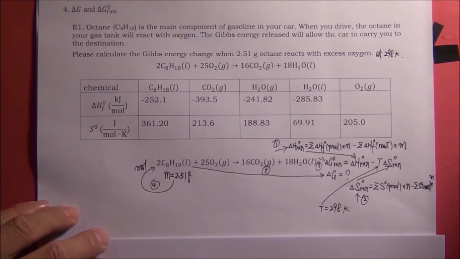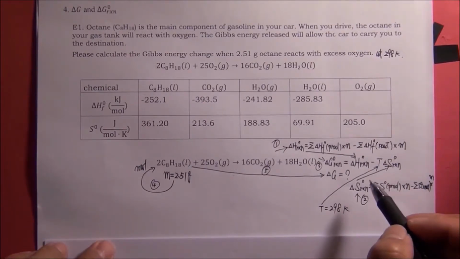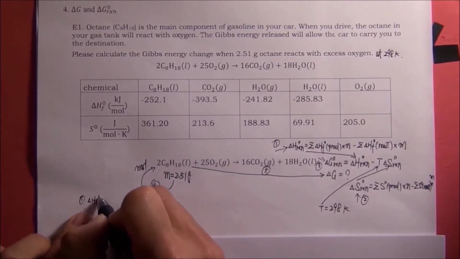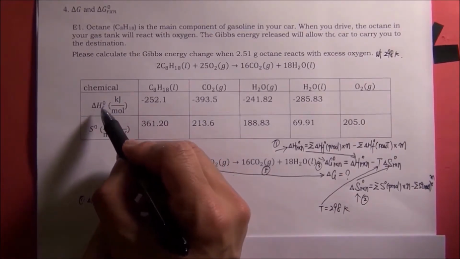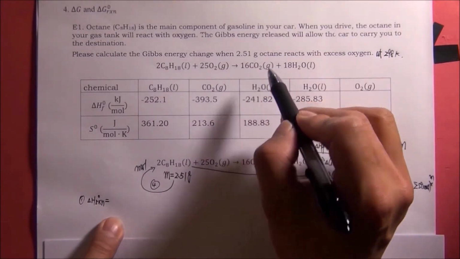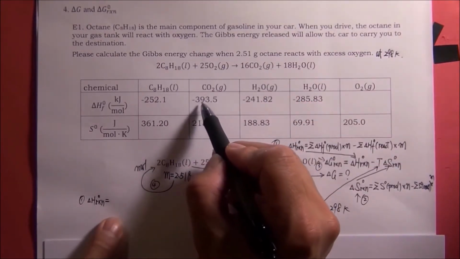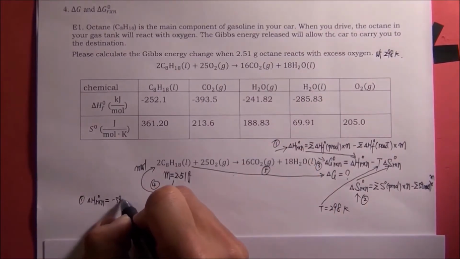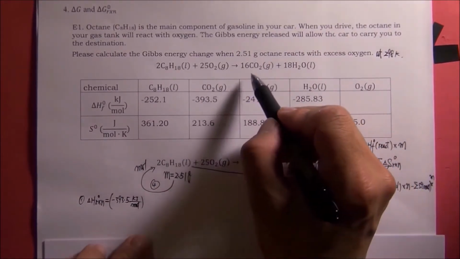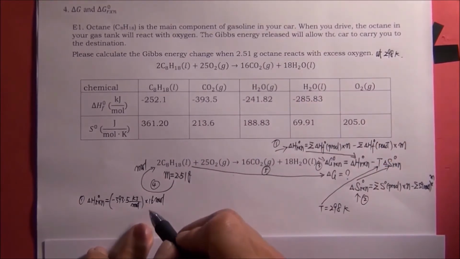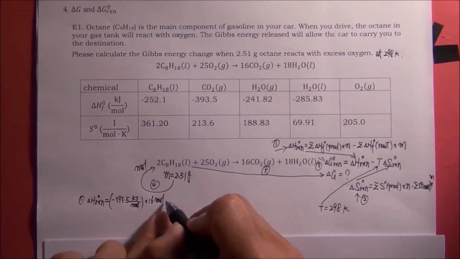Now let me show you the details of each step. Step 1. We will calculate the standard enthalpy of reaction. The standard enthalpy of formation of carbon dioxide gas is negative 393.5 kJ per mole. The coefficient for carbon dioxide gas is 16. We multiply 16 moles.